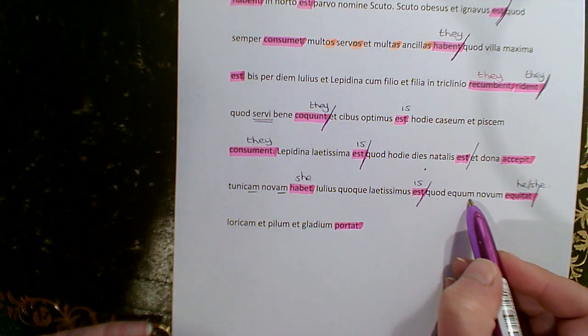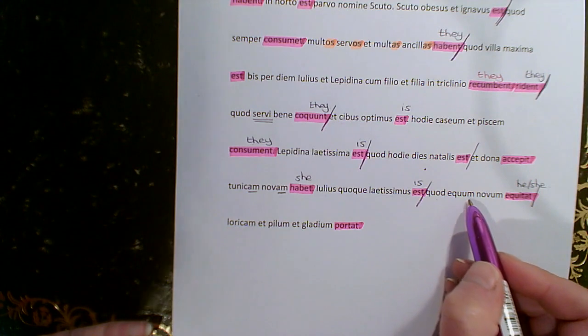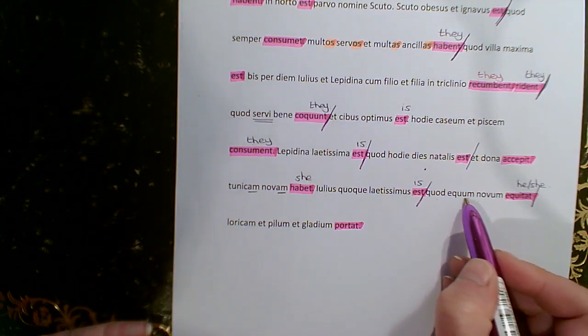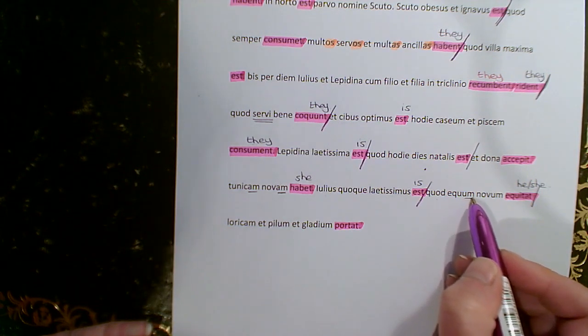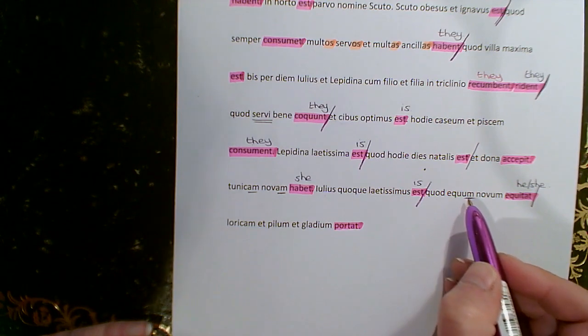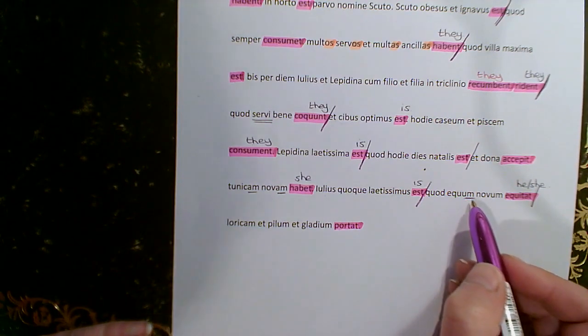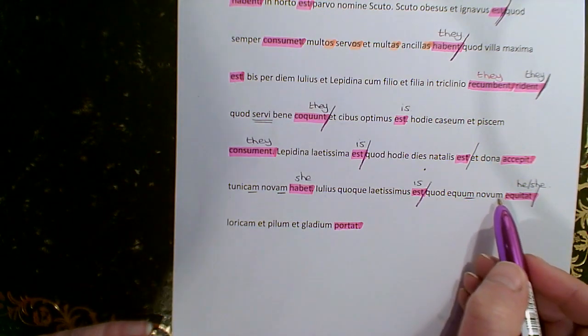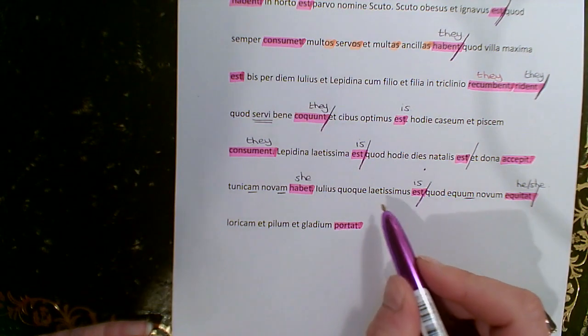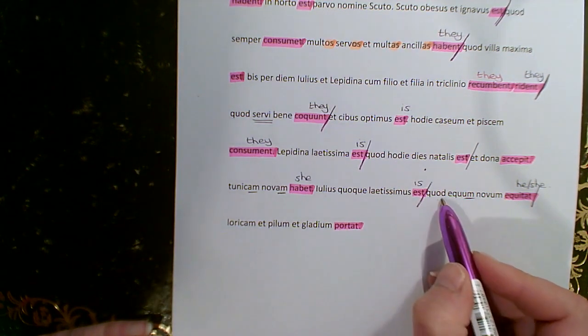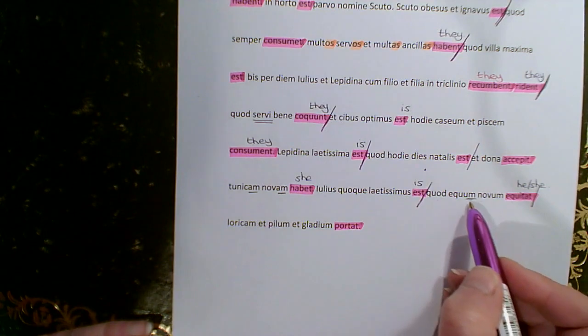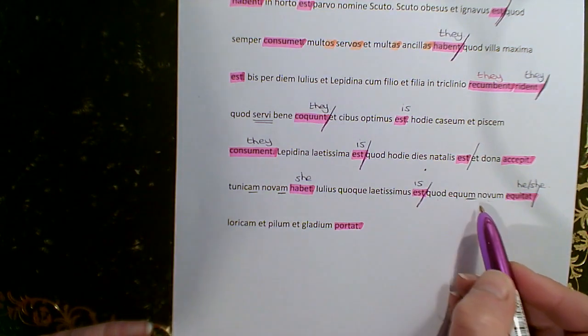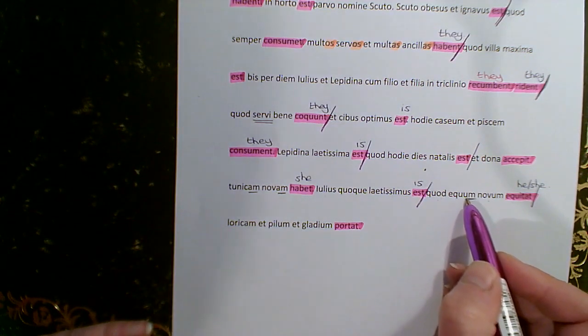It's from the word equus, and equus is masculine. When it takes a um, it's going to be the accusative, so it's still Julius. Julius is riding. Also, it's highly unlikely that a horse is going to be riding itself. So Julius is also very happy because he is riding a horse new. Remember, we turn it round and we say new horse.